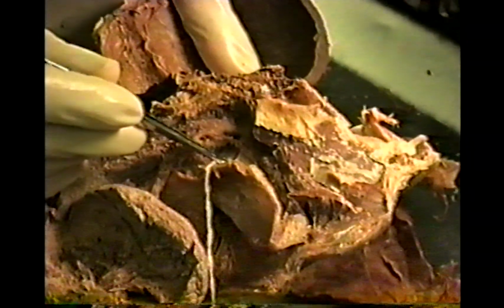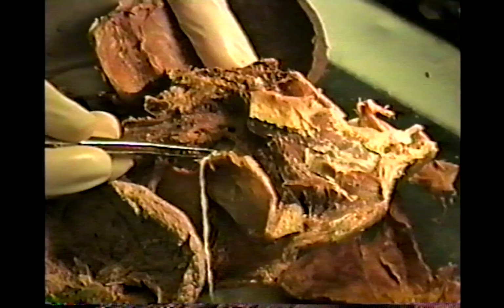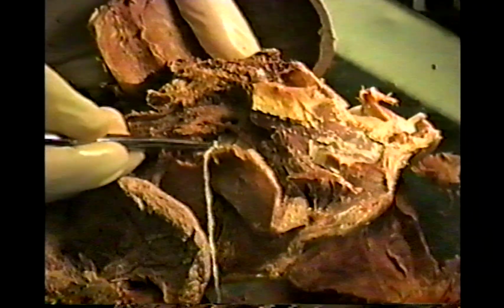So the tensor veli palatini is going to be more lateral, and you can see it's going to be more tendinous too. And the levator veli palatini would be mostly muscular fibers. So this again was the tensor veli palatini, be able to distinguish between the two.